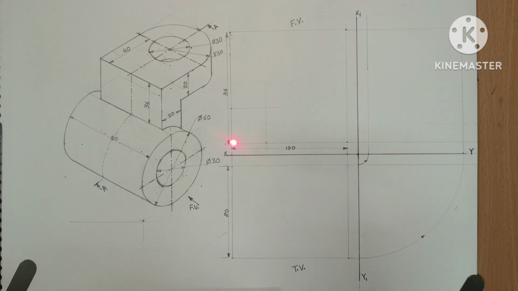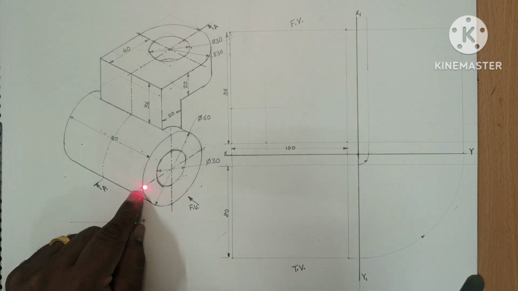Now how have I calculated this 100 mm distance in the front view? See here in the front view, from this point to this point, what is the distance? That is 60, hence the radius will be 30. Means this distance will be 30. Then we go to the upper side, and 30 plus 40 is 70. And then again from this point, this distance is 30. Means the total distance is 100.